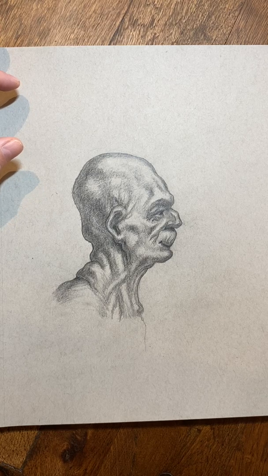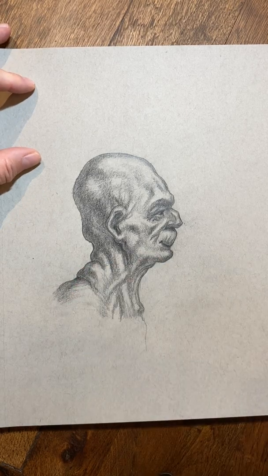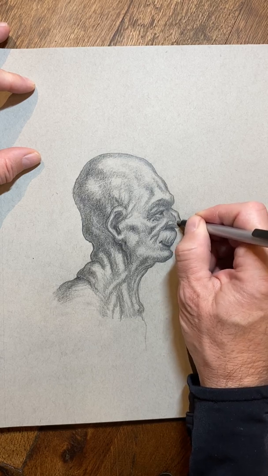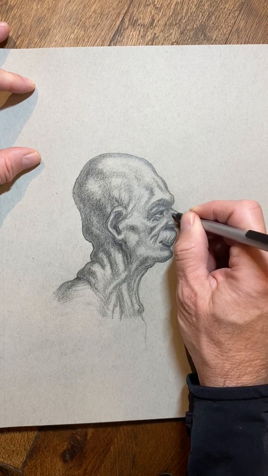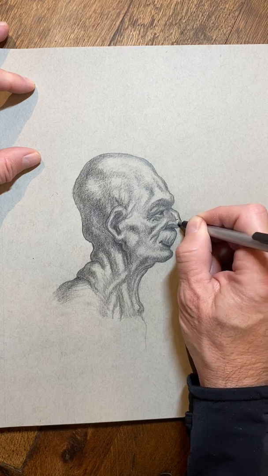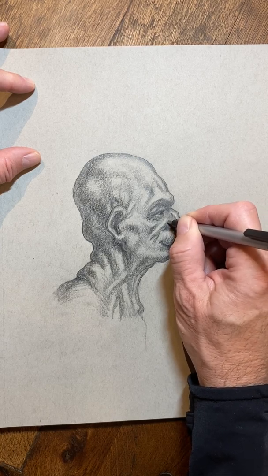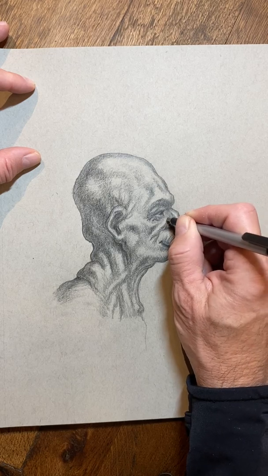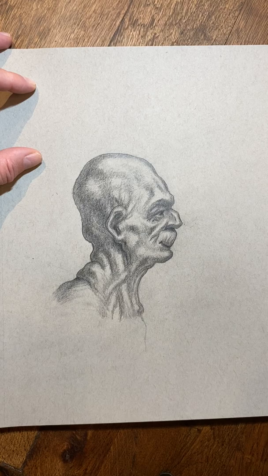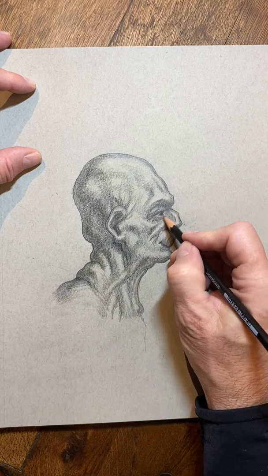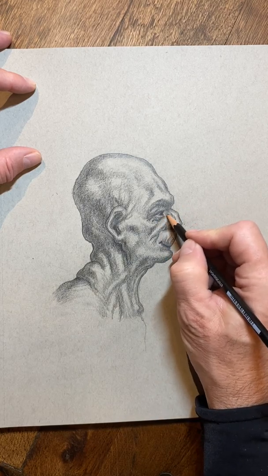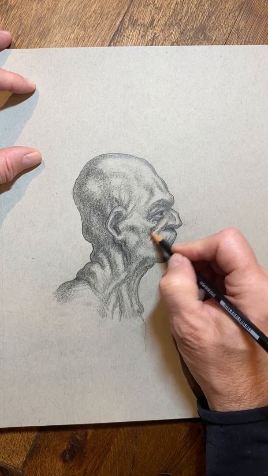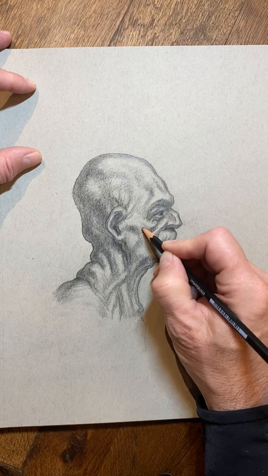Now we'll add a little bit of the highlight. Well, let's clean that up. Fix a couple things first. Make that nostril just a little larger. And the shadow under the eye a little more pronounced. Cheekbone a little more pronounced.